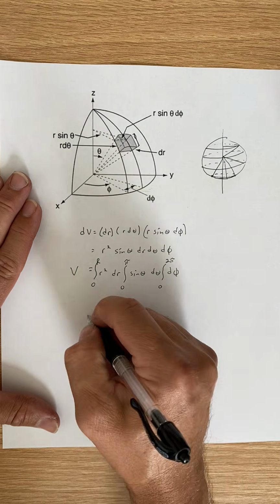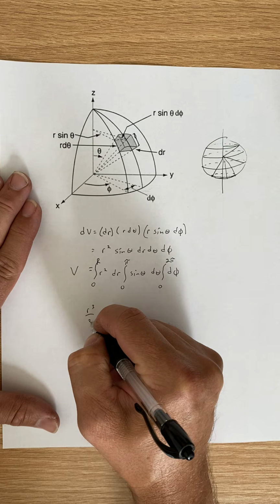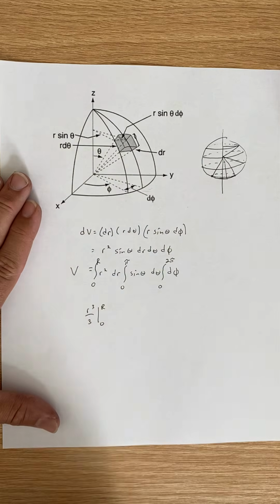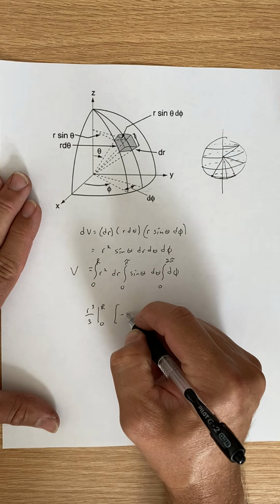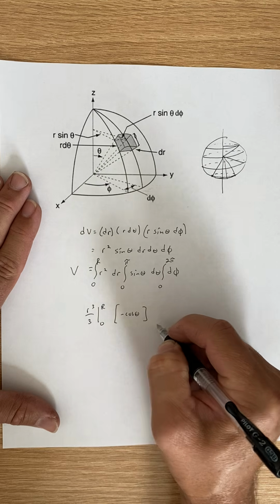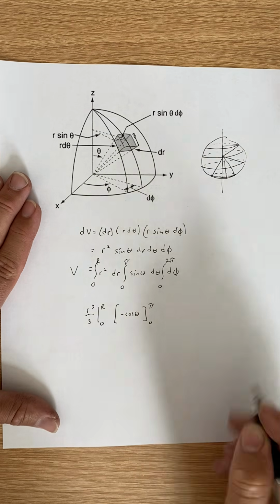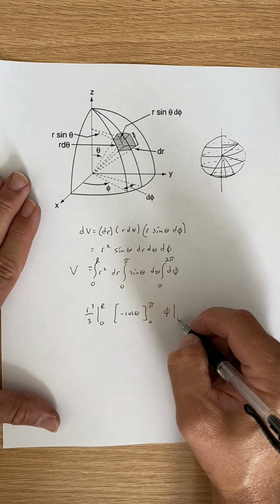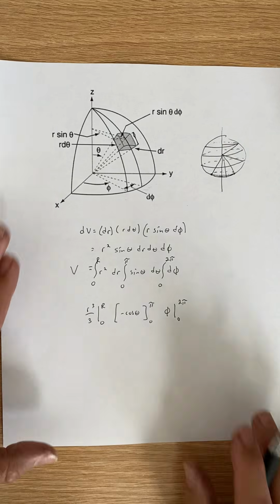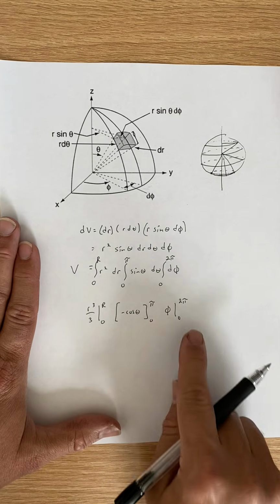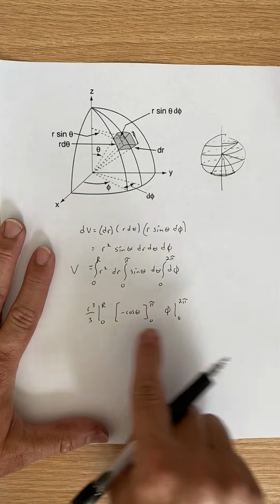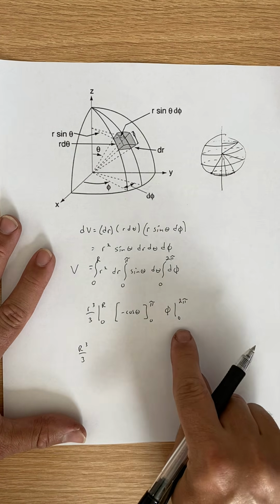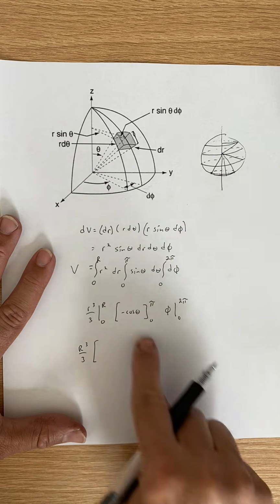This one's easy. Integral of r squared is r cubed over 3, evaluated from 0 to capital R. Integral of sine theta is minus cosine theta, evaluated from 0 to pi. Integral d phi, this is the easiest one. It just gets you phi evaluated from 0 to 2 pi. Let me go ahead and evaluate the outside ones. I'm going to get capital R cubed over 3. But let's see what we get here.